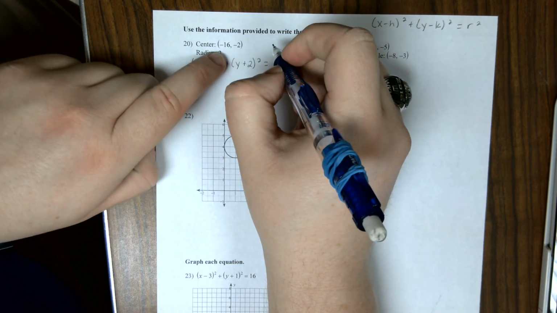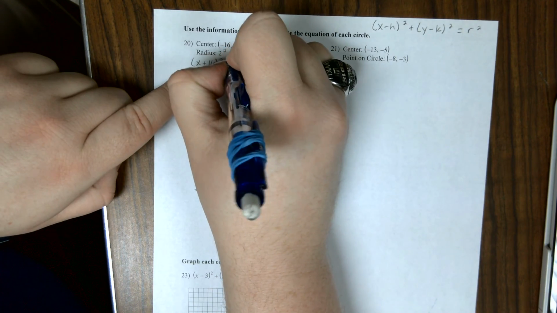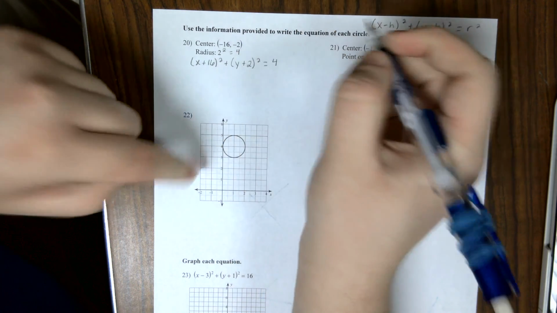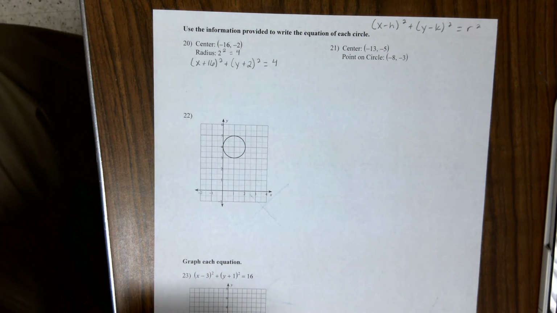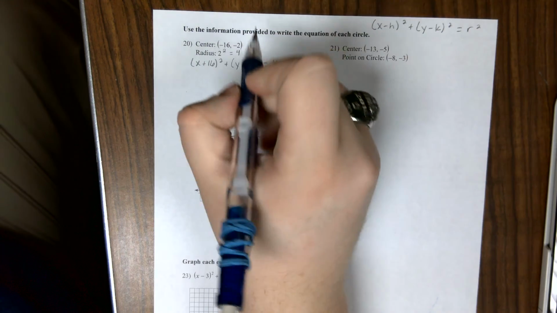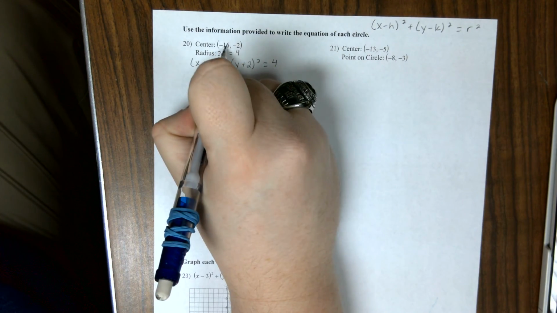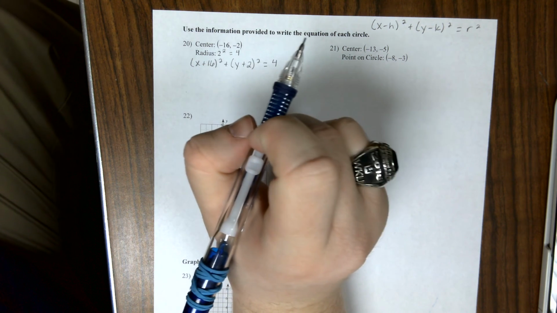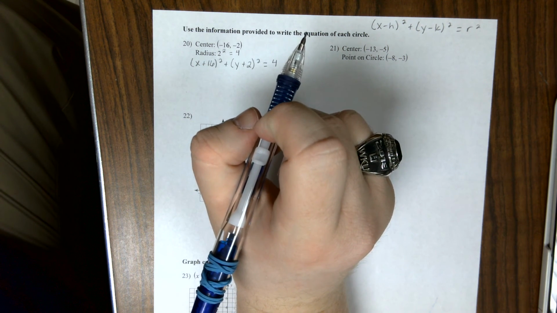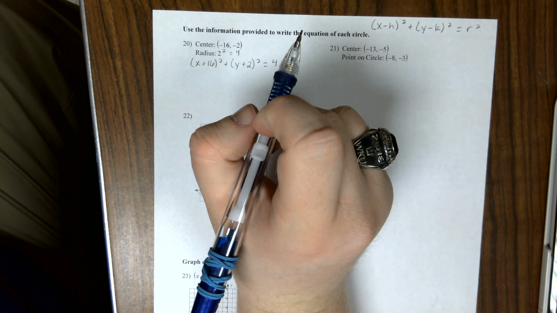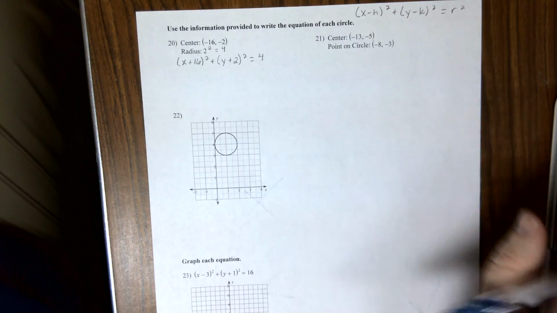Now down here, I have to take this number and square it. So 2 squared is 4. Okay? So when you're plugging them in, you have to change the signs, and then this one, you square it, multiply it by itself. Okay.